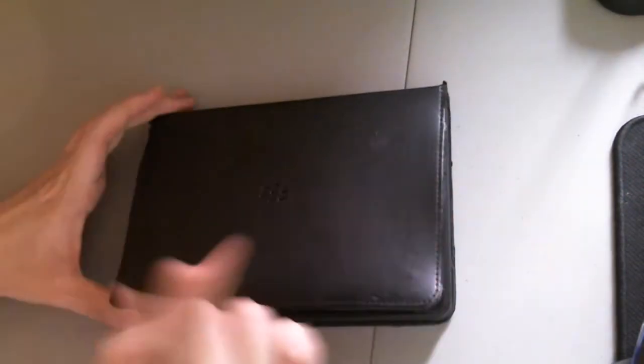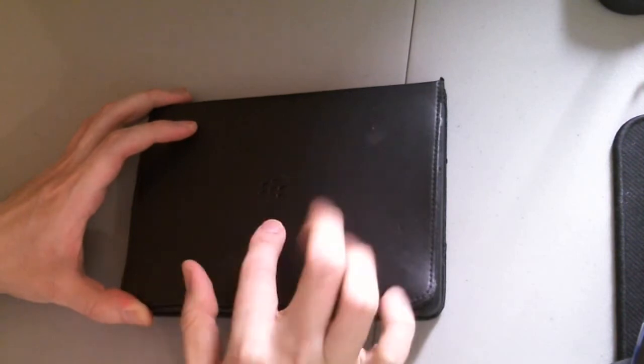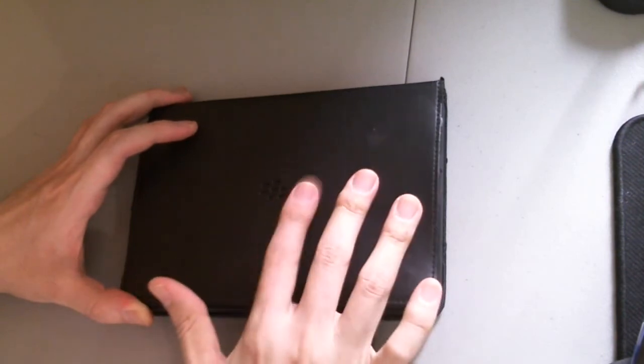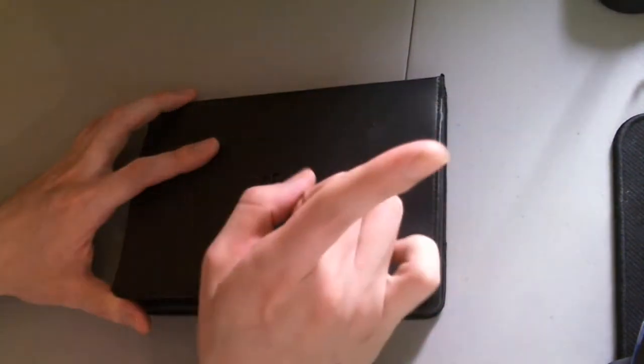Look what I have. I have the BlackBerry, the RIM BlackBerry Playbook. This is the 32 gig. There's a 16 gig and there's a 64 gig. I got the 32 gig.